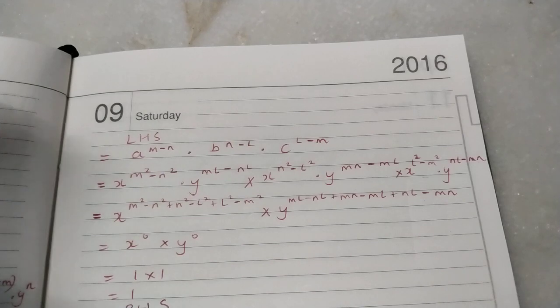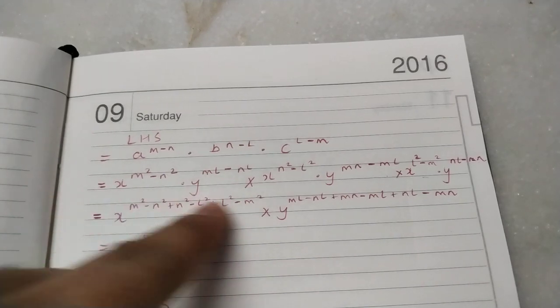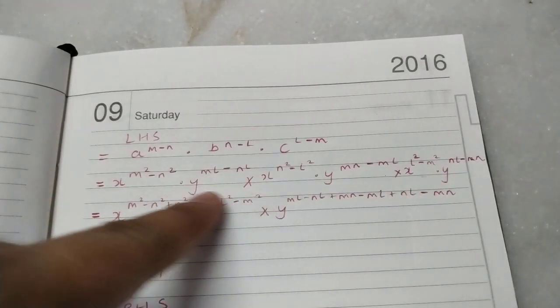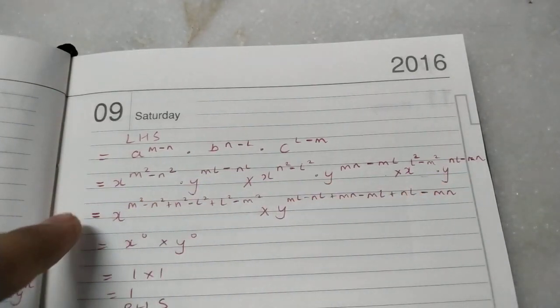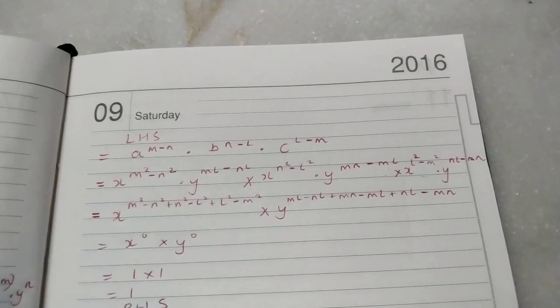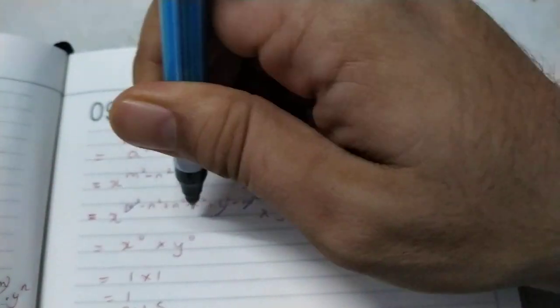Get the like terms together, the same bases together, X, X and X get together. It's multiplication, entirely multiplication. Even the dot is a multiplication. So with the X's together, I can simply add the powers. So when I add the powers, as predicted, things get cancelled, and I get X raised to 0.